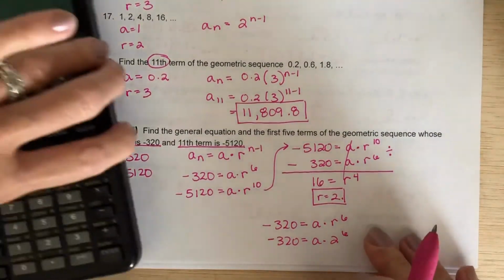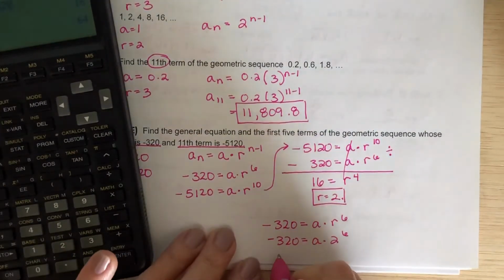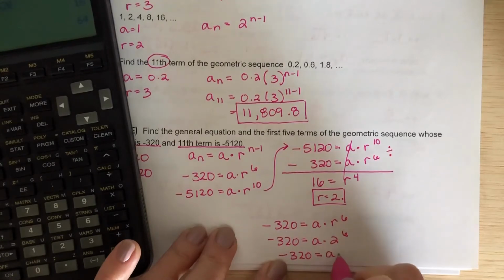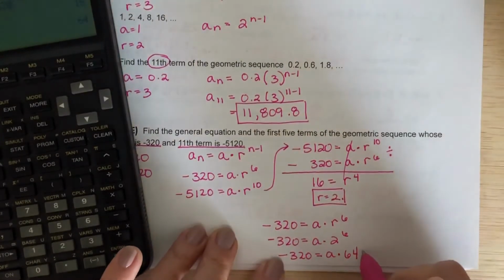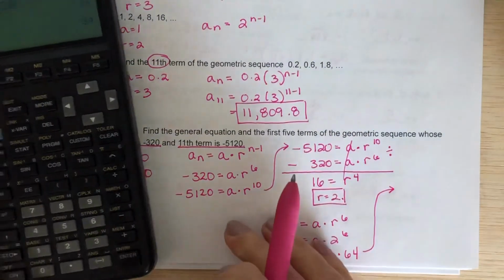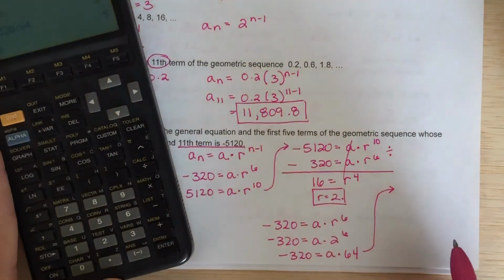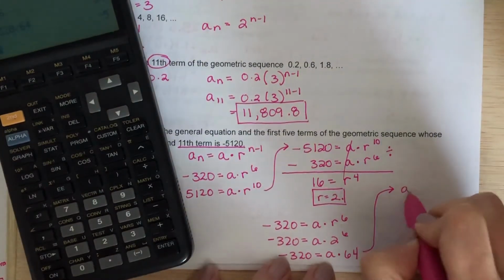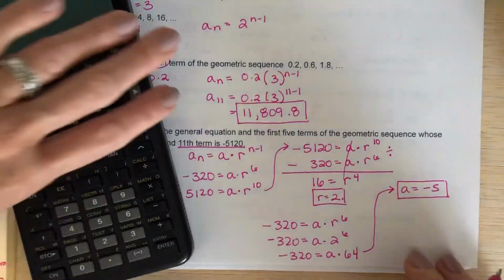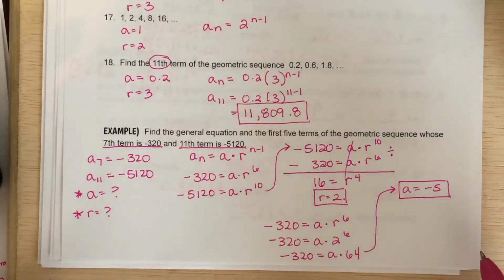2 to the 6th, and I'm just going to simplify. What is 2 to the 6th power? 2 to the 6th power is 64. So I have negative 320 equals a times 64. I'm going to divide both sides by 64. So negative 320 divided by 64, negative 5. So a equals negative 5. Awesome. Okay. Oh, but have I figured out the answer yet?